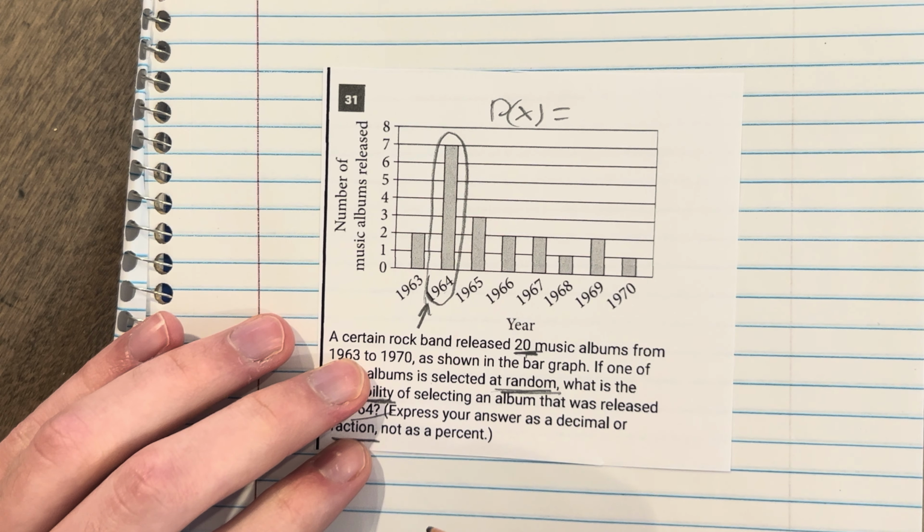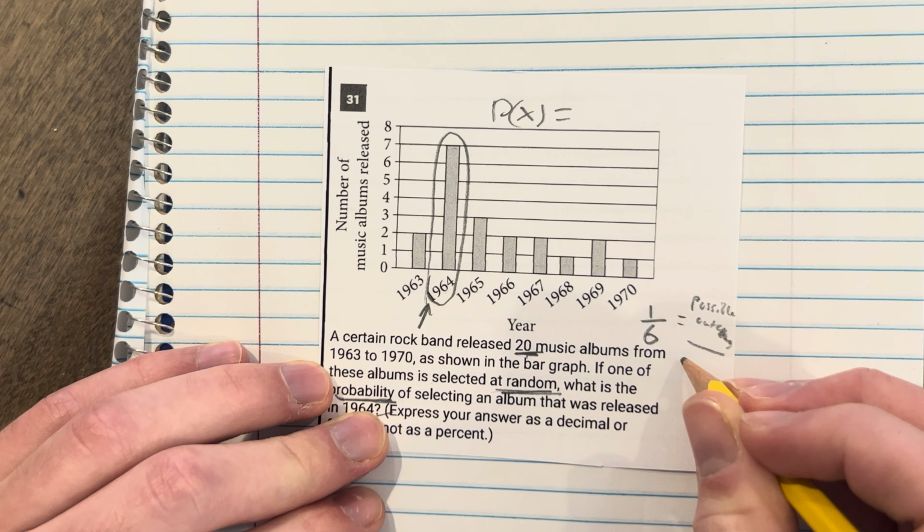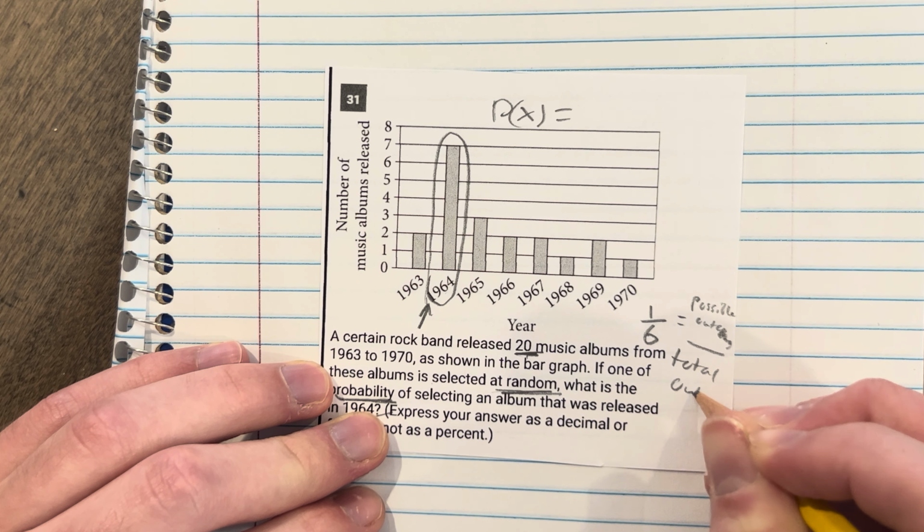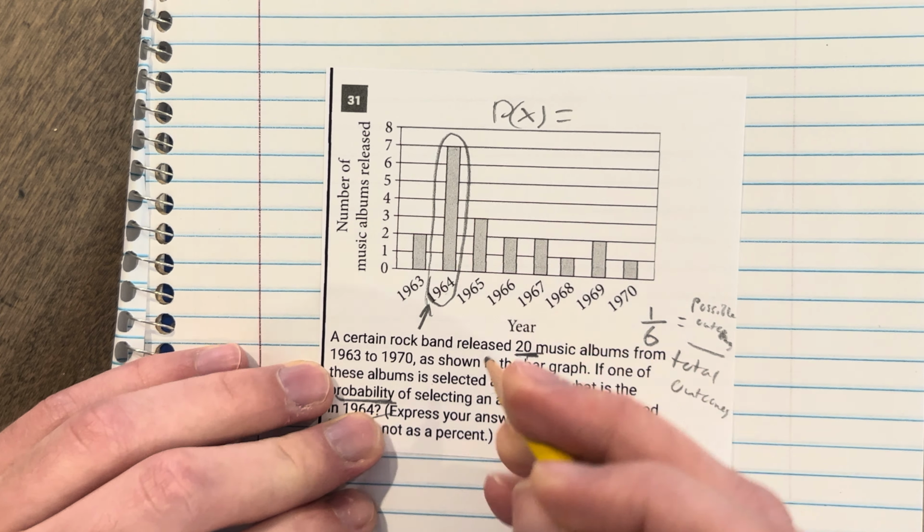Let's say we want to get the probability of rolling a 3: one option for rolling a 3 out of 6 total options. So this is going to equal possible outcomes over total outcomes. So to put it in terms of this question, we have the amount of albums made in 1964, which is 7, which is all of the possible outcomes. They could pick any one of those 7 and we'd win, right?